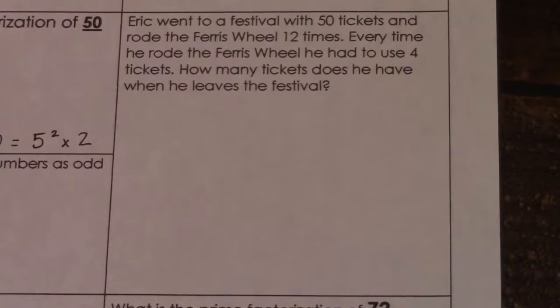Okay, it is Tuesday night's homework that we are reviewing. It says, Eric went to a festival with 50 tickets and rode the Ferris wheel 12 times. Every time he rode the Ferris wheel, he had to use 4 tickets. How many tickets does he have when he leaves the festival? Well, the first thing I know is that this is going to have more than one step.